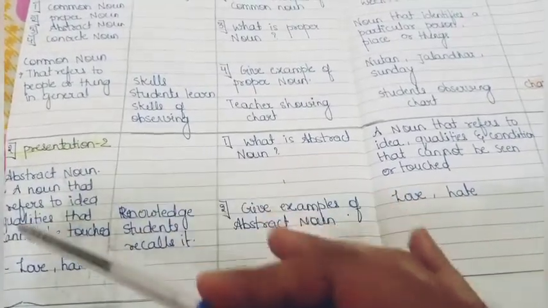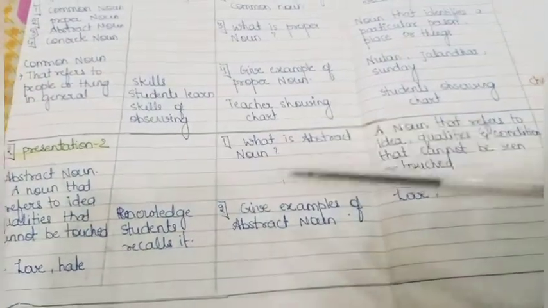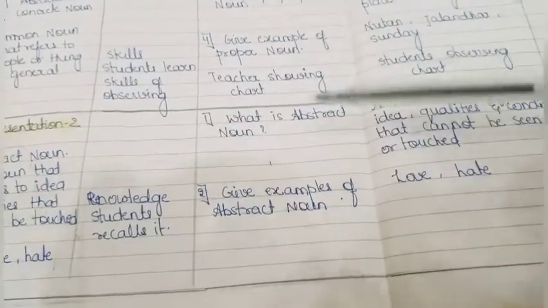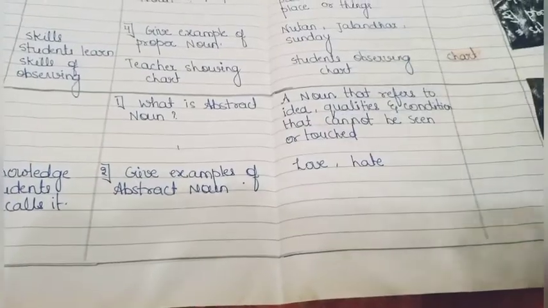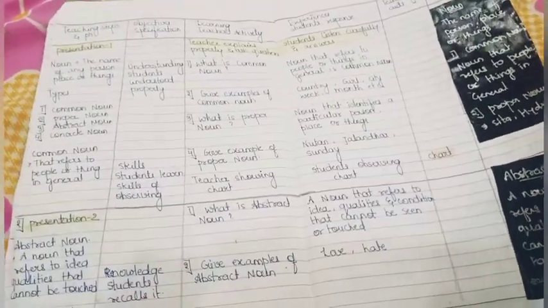This is presentation 2. This is the list of questions you can see here, and this is the expected answer that we expect from students, and this is the blackboard work, and this is the overall look of the lesson plan.